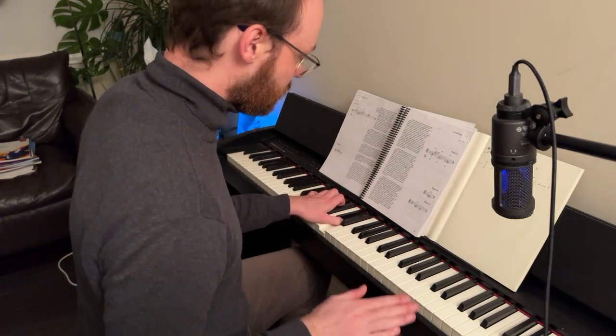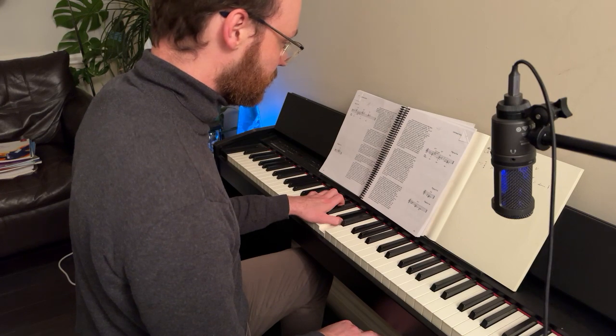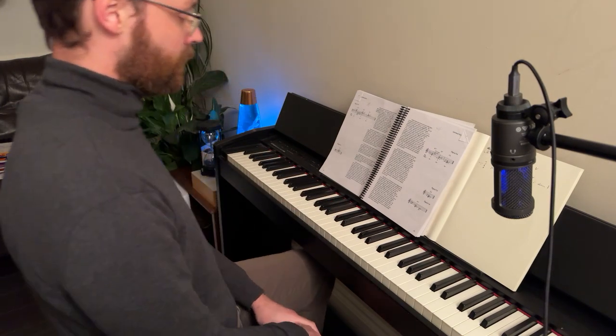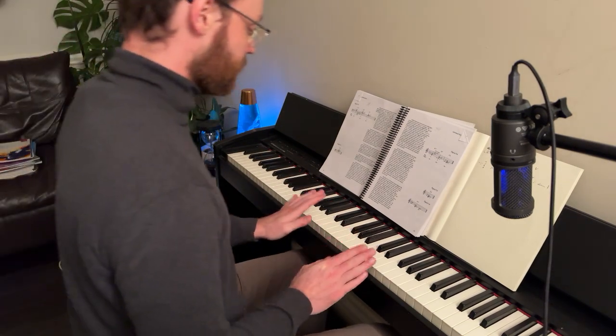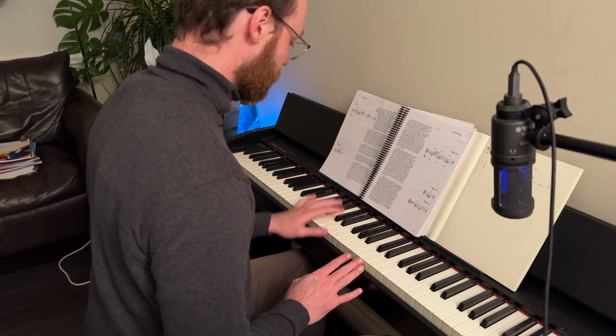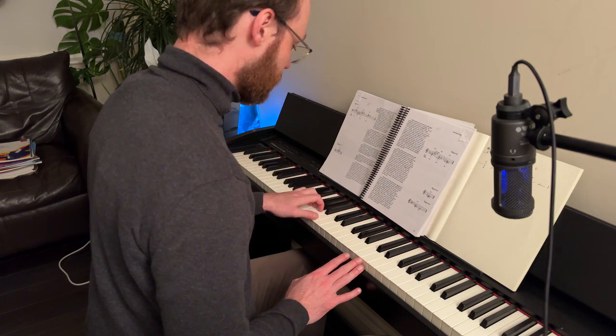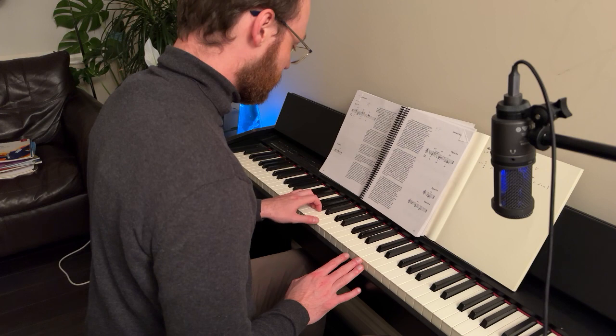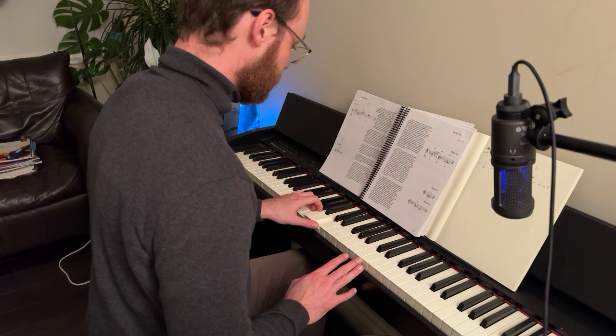Okay, got it. Okay, slowly. Slowly with the right hand. That's it, isn't it? It's a B flat chord.